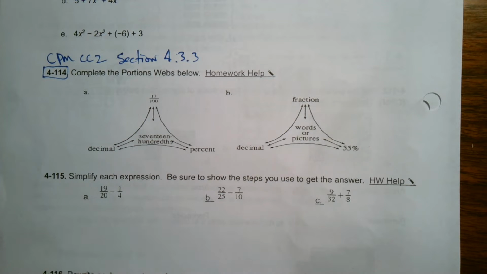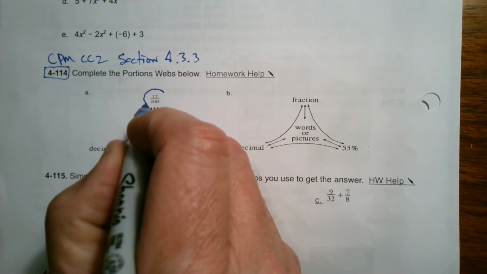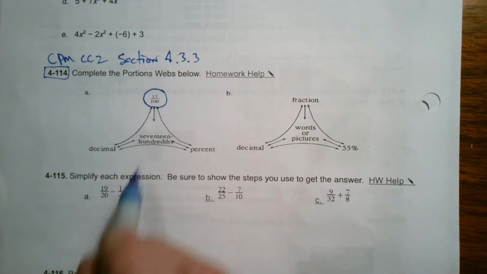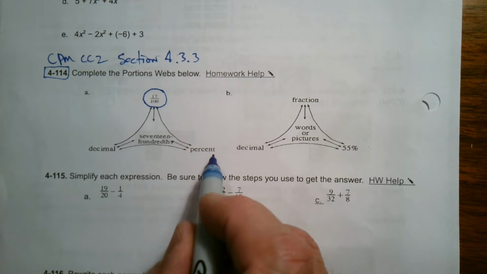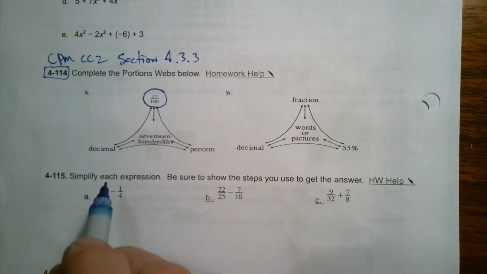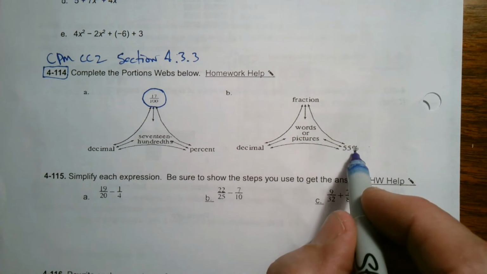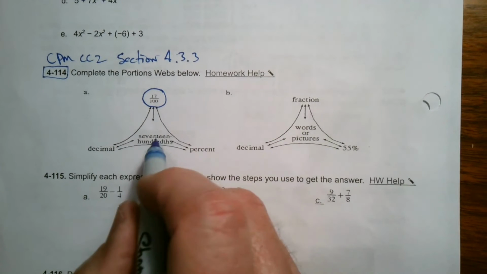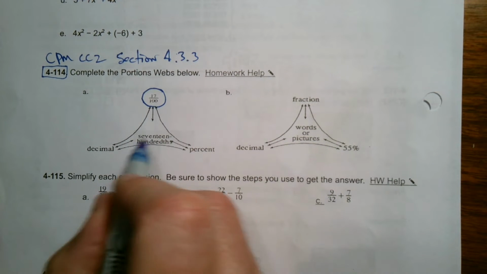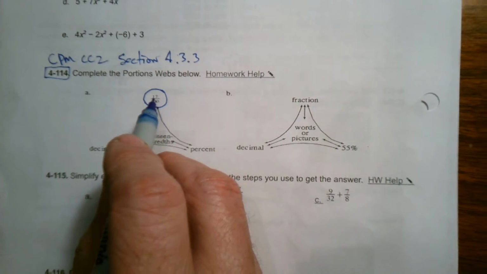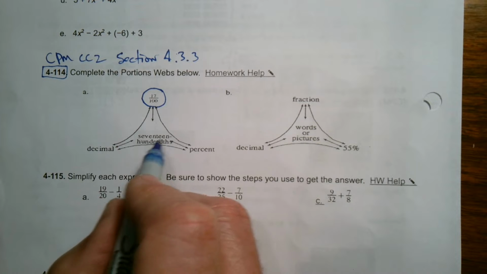So there's different forms of a portion, right? For A, we see they give us the fraction form, 17 over 100. So we need to find the decimal form and the percent form. Those are all forms of a portion. So it's fraction, decimal, and percent. And then you have in the middle either words or pictures. So in this case, they already gave us the words. This 17 over 100 is 17 hundredths.